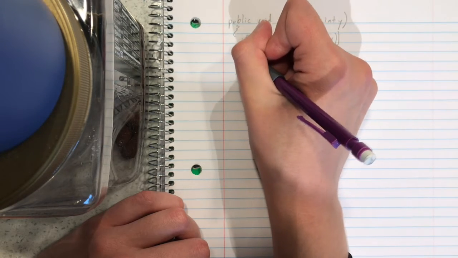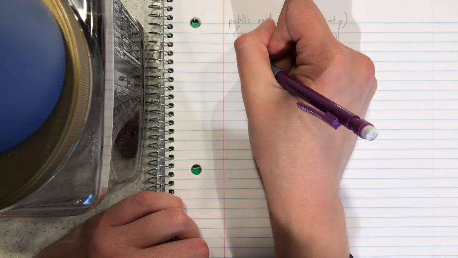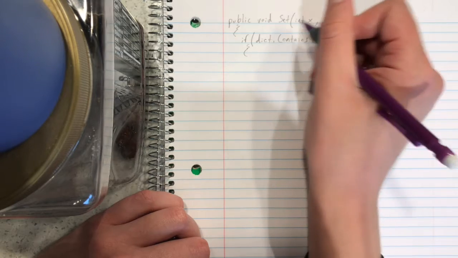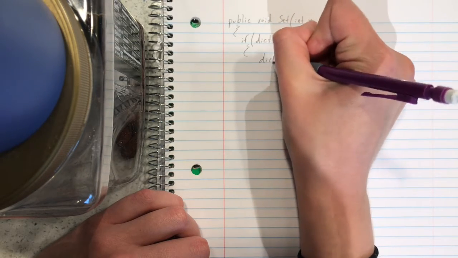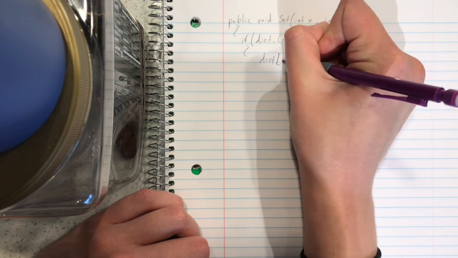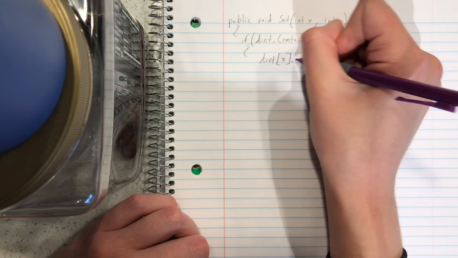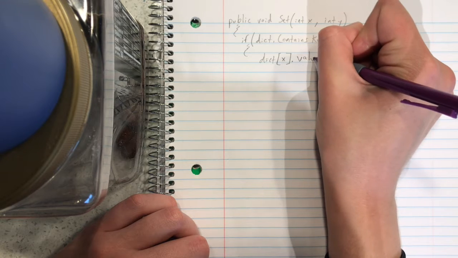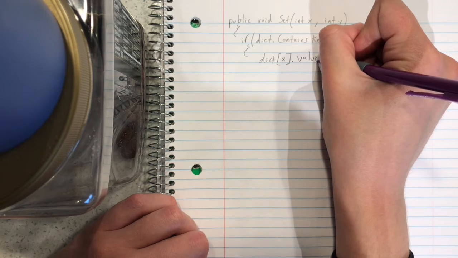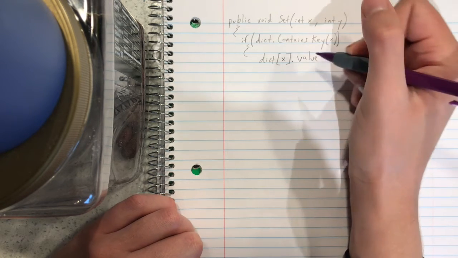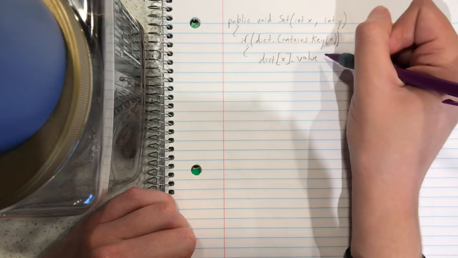If it does, we will set, hence the method name, the value of that node as y.